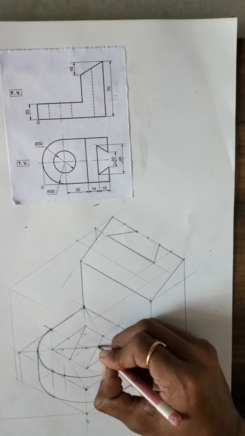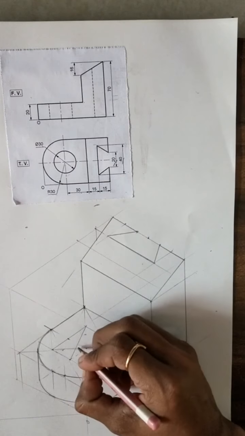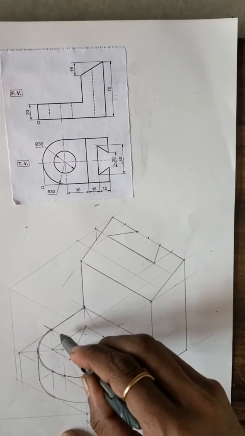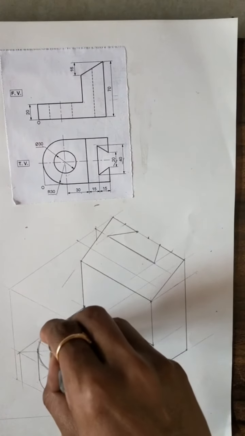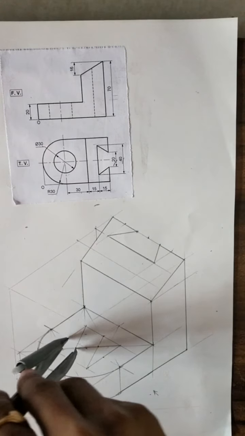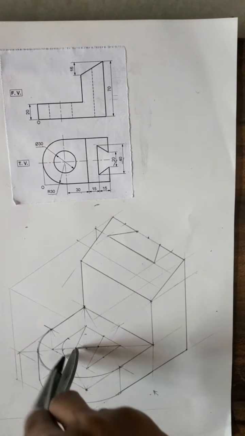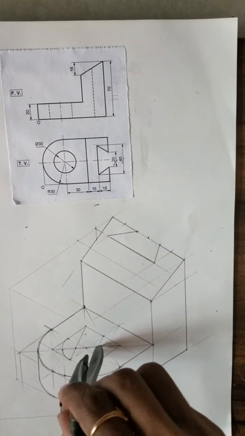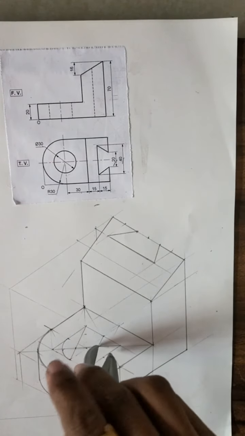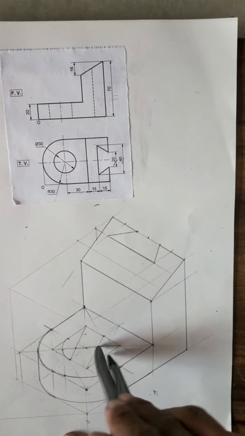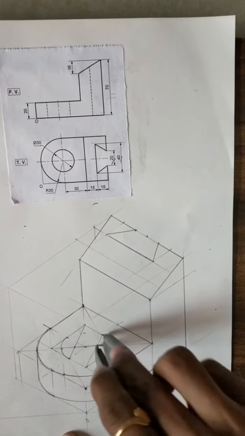In this way, two center points on the diagonal we have got. Then I will join these. And take this center point and join these 2 points.